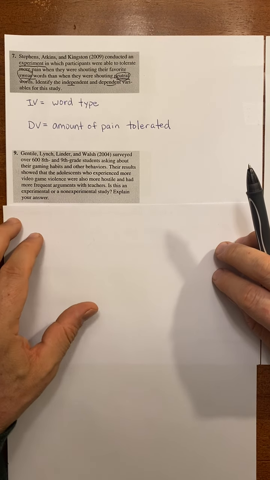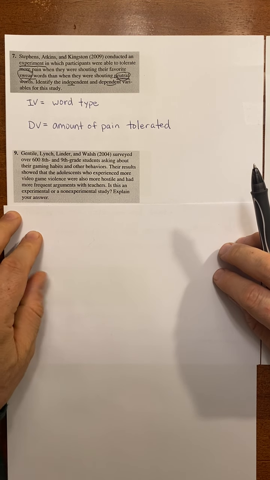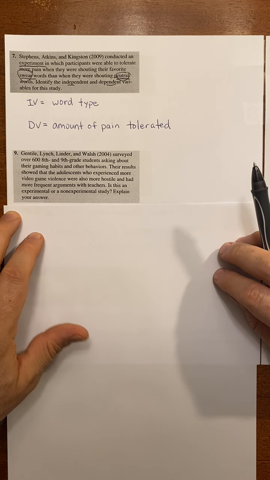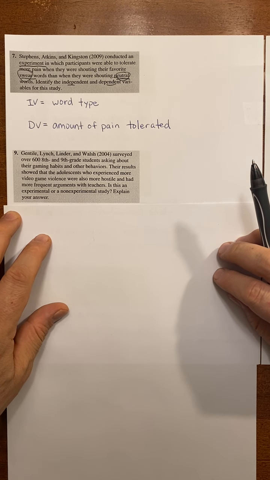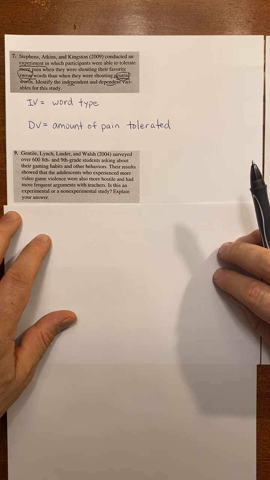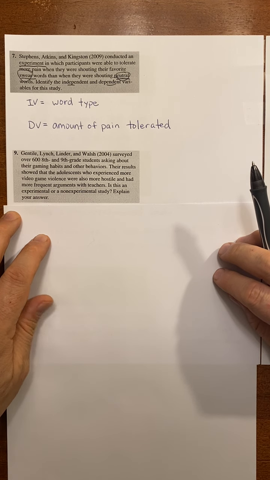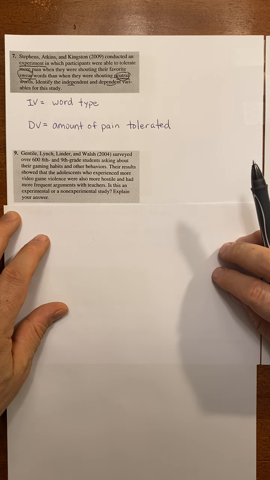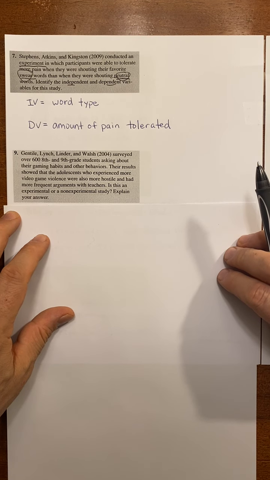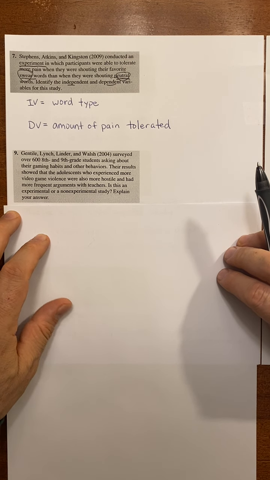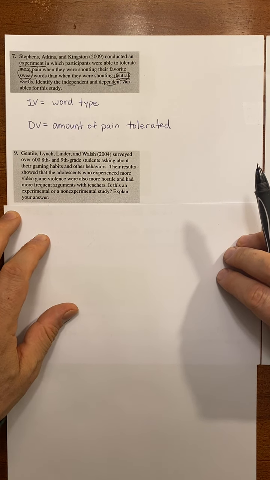Here we're saying Gentile, Lynch, Linder, and Walsh, 2004, surveyed over 600 8th and 9th grade students asking about their gaming habits and other behaviors. The results showed that the adolescents who experienced more video game violence were also more hostile and had more frequent arguments with teachers.